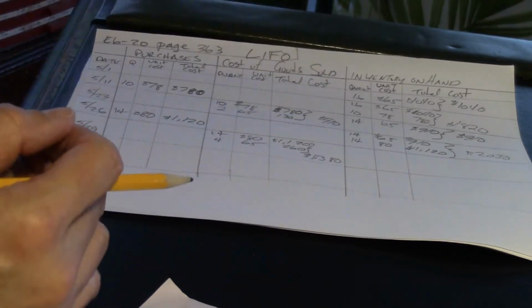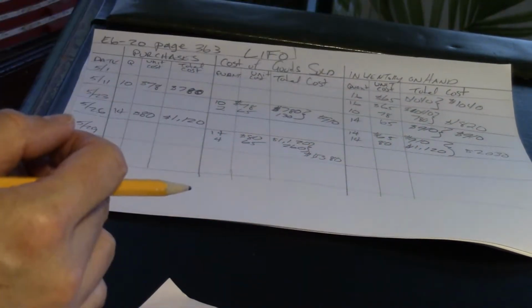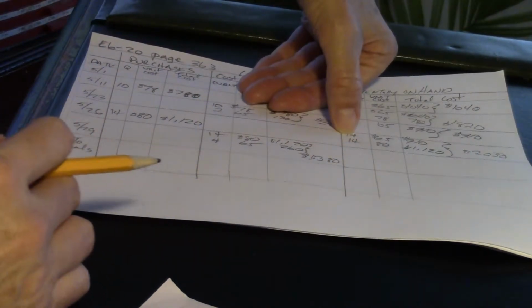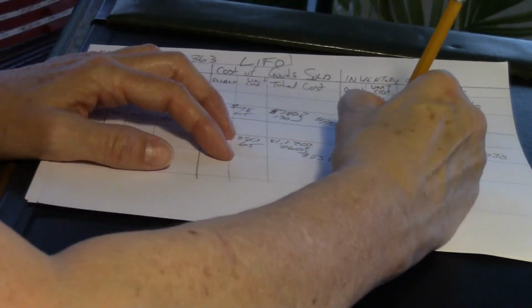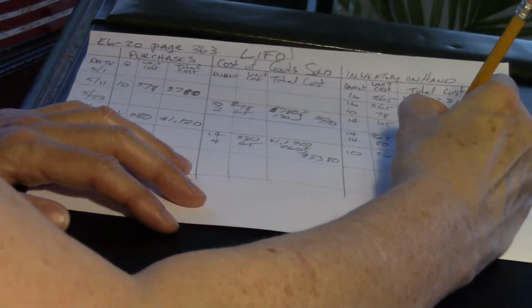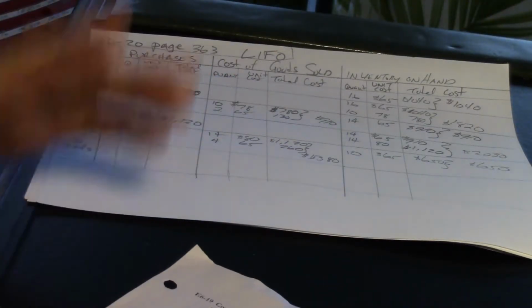So I need to redo my inventory, of course. Well, I sold all 14 of those, so nothing to carry down. Of these 14, I sold 4, so that leaves me with 10. 10 at $65 each. So 10 times 65 is 650. All right, and so there I'm done. That's the last thing in our chart. So that's all our sales in our inventory.